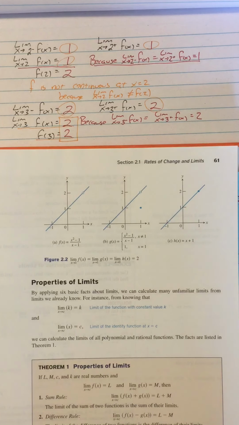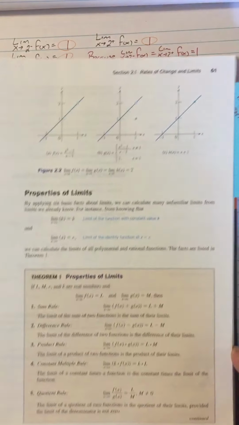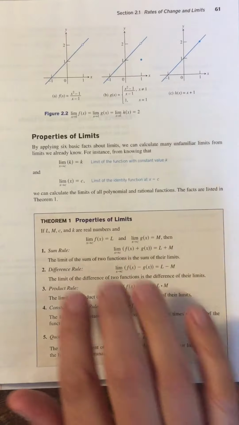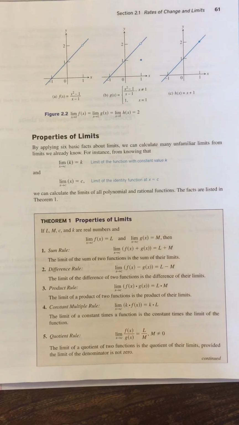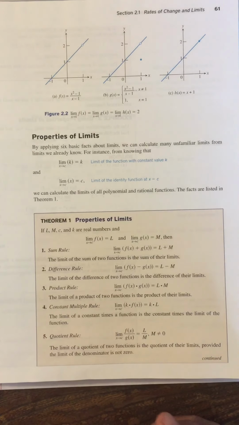All right, so now we're about to wrap up section 2.1. I just want to point out a couple of things as we go away from it. One is on page 61, toward the bottom, you have these properties of limits. These are important. We will come back to them, but you don't need to spend time looking at them now. Just be aware that they're there. I'll sometimes point to them.